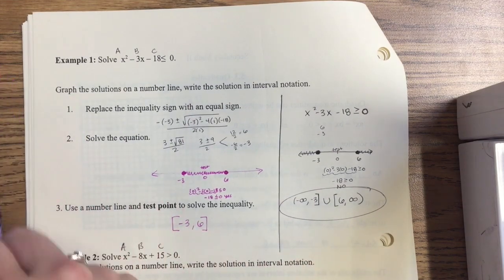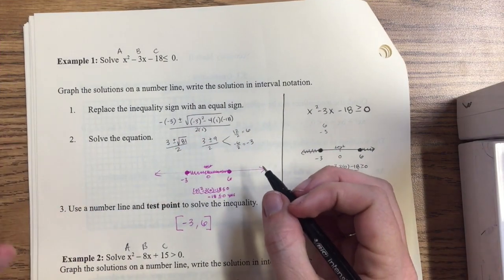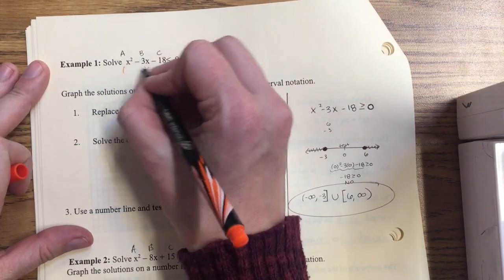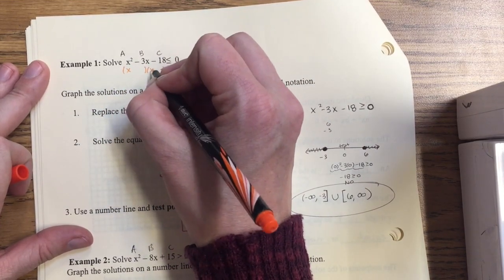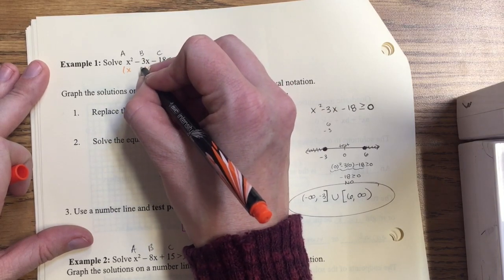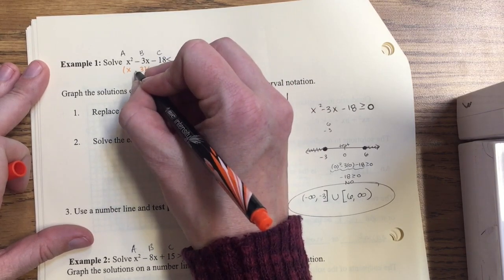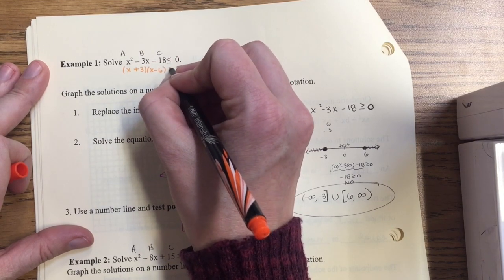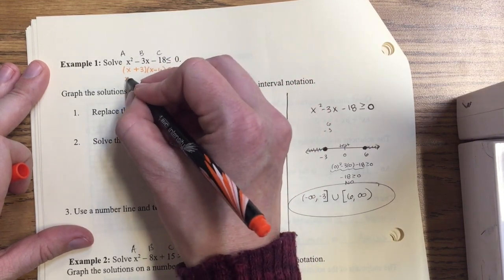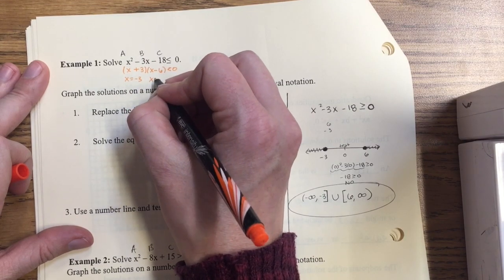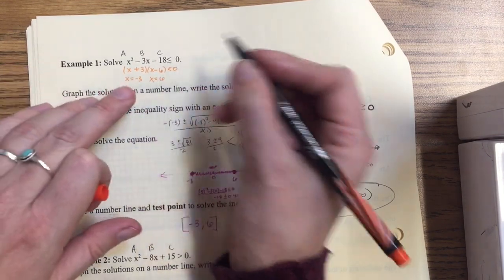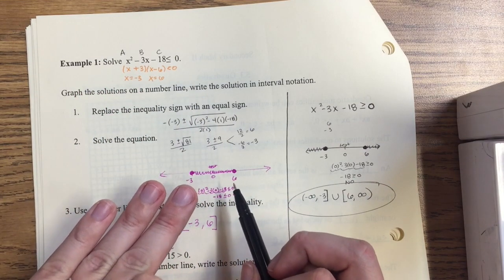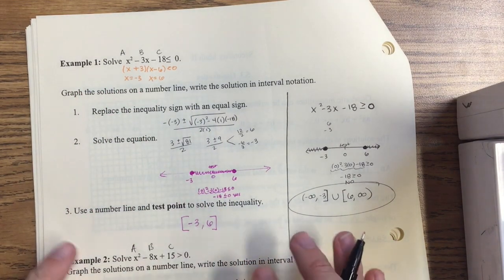If you want to factor on the videos to make it a little bit faster, you can always factor the quadratic. Put x and x. Multiples of 18 would be 3 times 6. Negative 3 and 6 would add up to negative 3. These would be my two values. Negative 3 and 6 are the two values I place on my line.